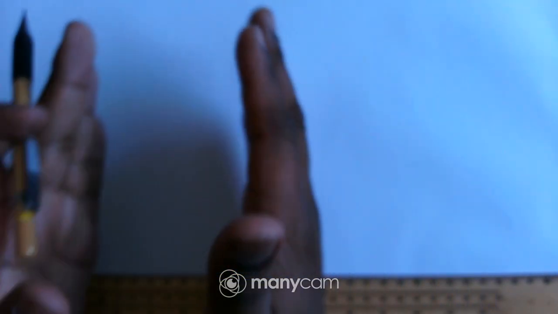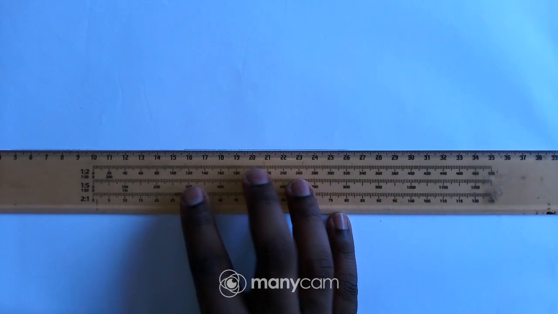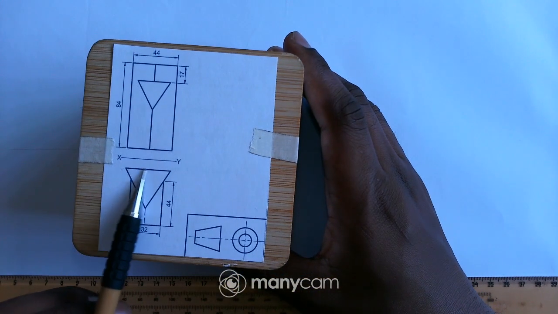Okay, so planning is very important. Remember, we have to draw the left view. So the left view will be on our right hand side. So I can just start drawing somewhere this side. I can just draw a construction line there. So this line will be our base line for the triangle.